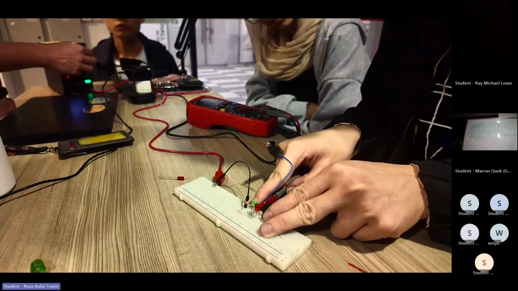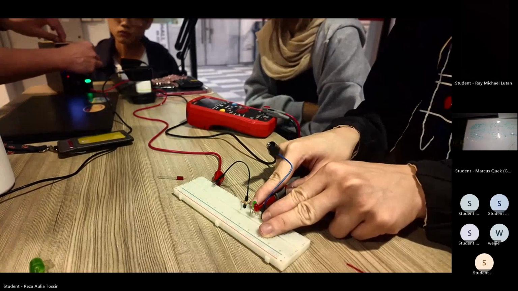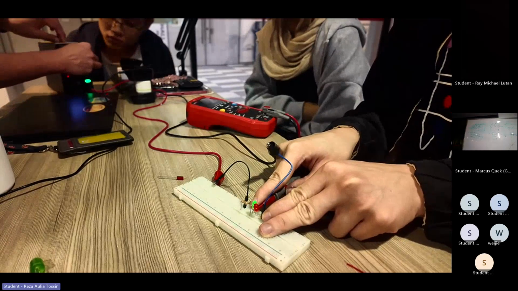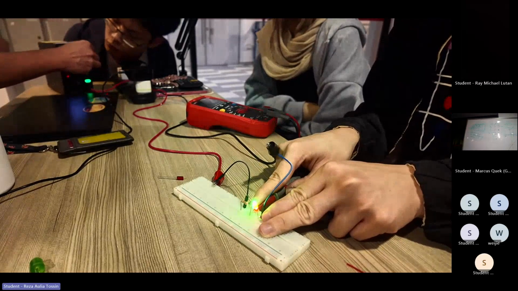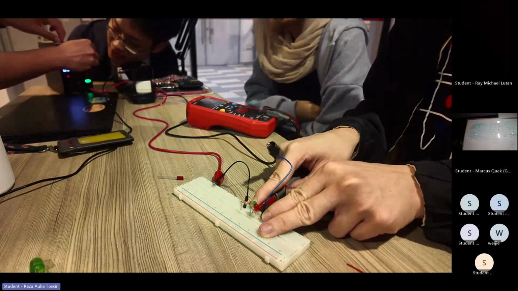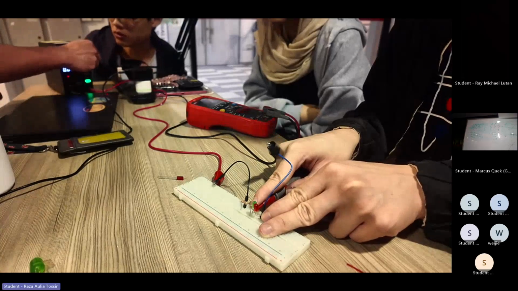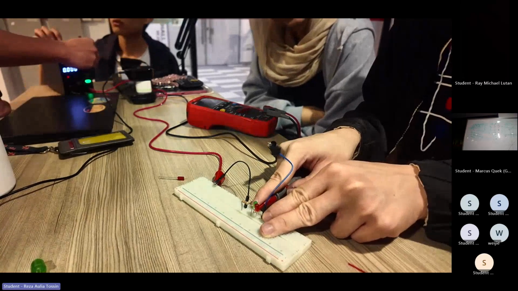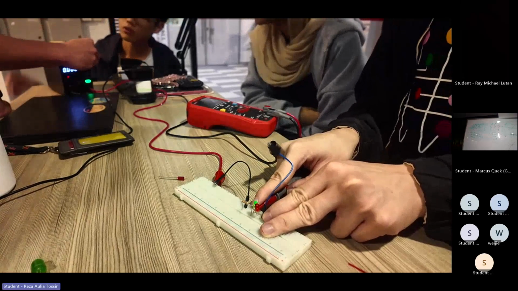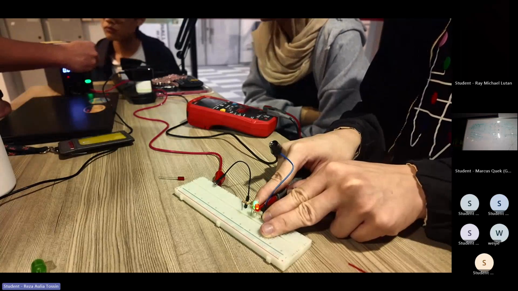Now I see 3.7. But you see, it's still kind of consistent, right? I think it's because my voltage is very low. See, 3.8, 3.9.